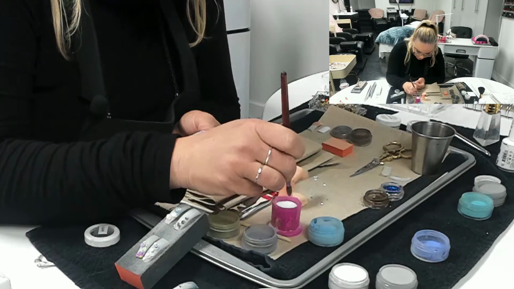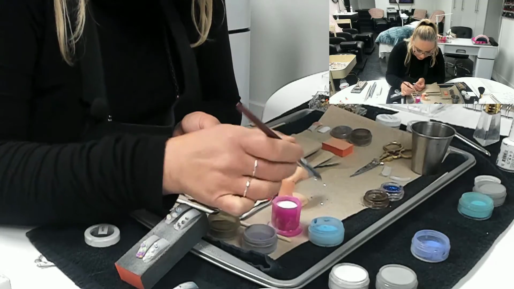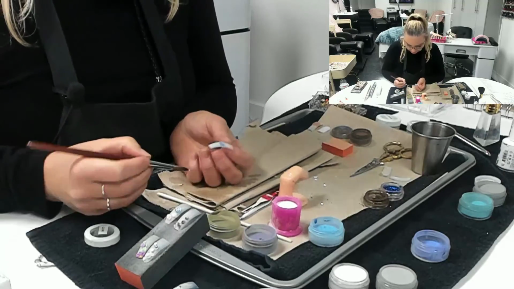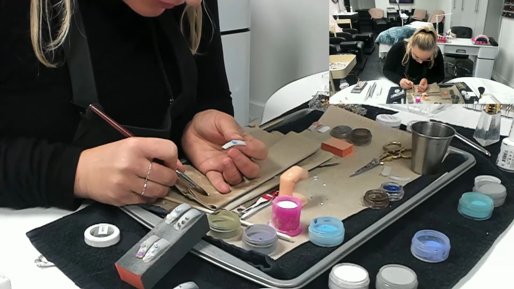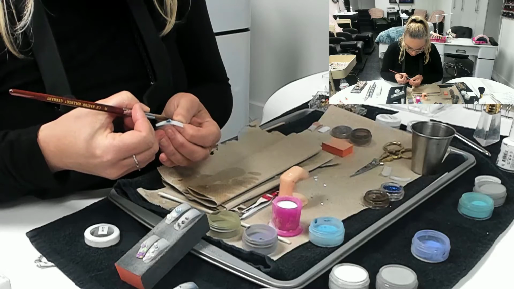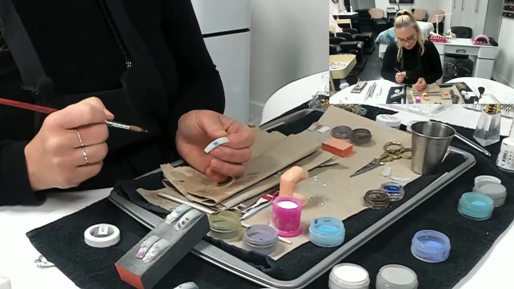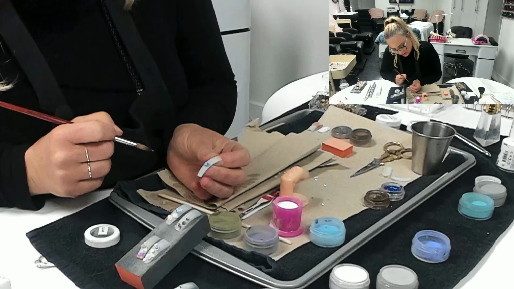I'm going to do more white with this one. Too much. Drop it in the middle. Wait.